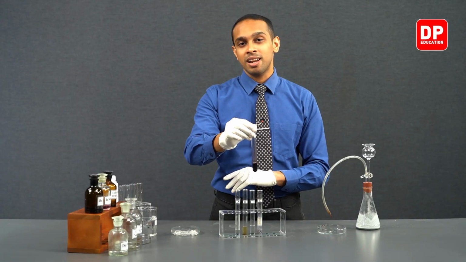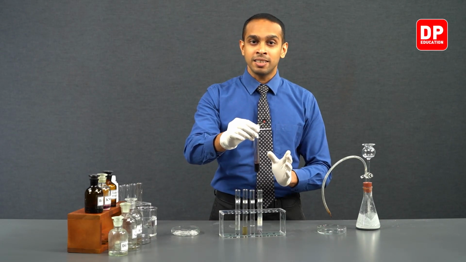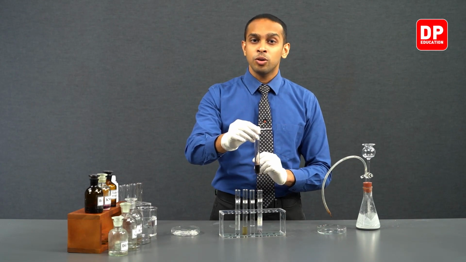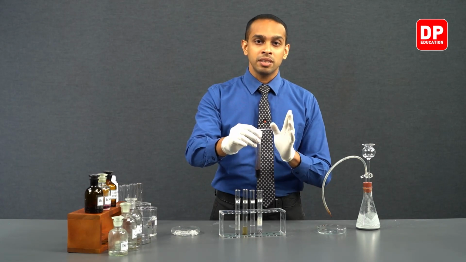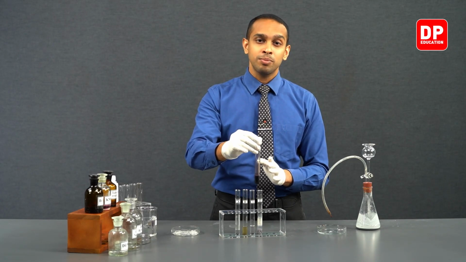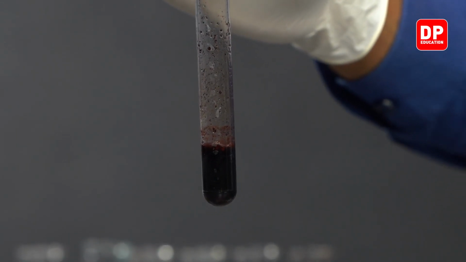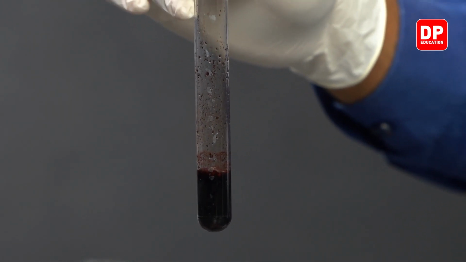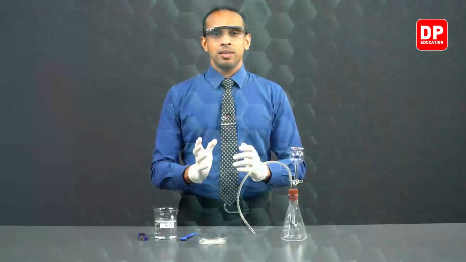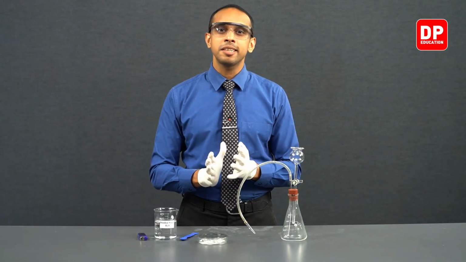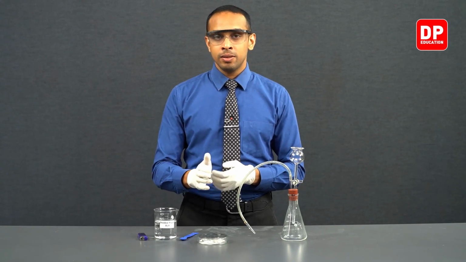Copper 1 acetylide is a reddish precipitate that was observed when we reacted acetylene gas with ammoniacal cuprous chloride solution. Ammoniacal cuprous chloride was blue in color, but when we reacted acetylene gas with it, the product that was formed was a reddish precipitate, which is copper 1 acetylide.